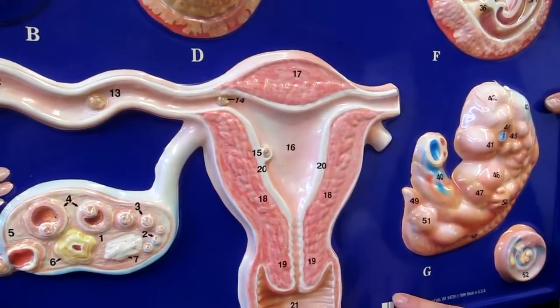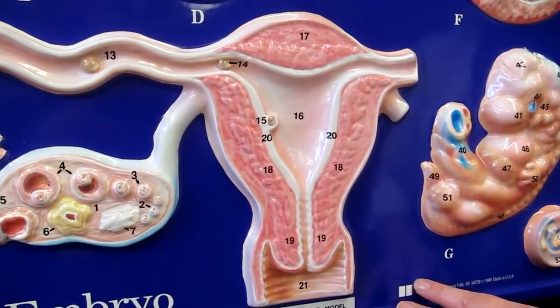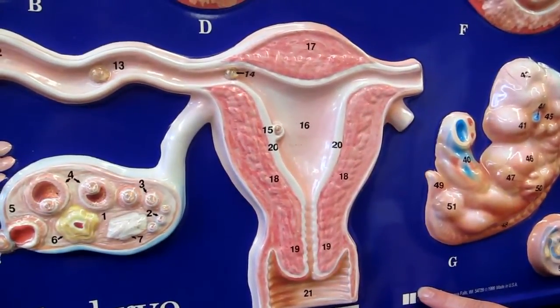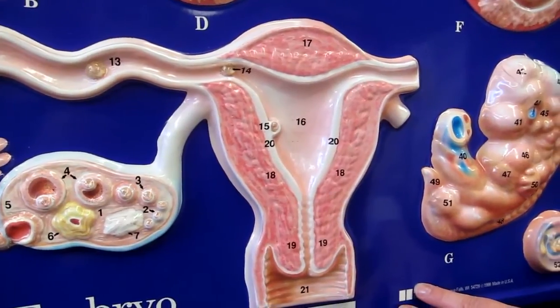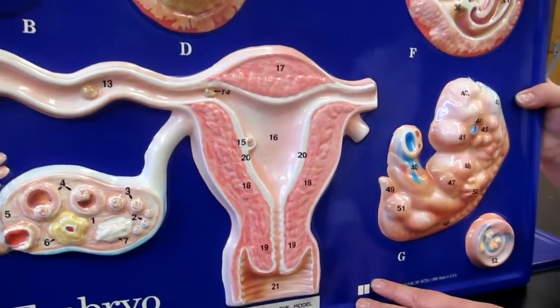Okay, as development progresses, we go through a gastrula stage. That's not pictured here, but that was the one where you had the 3 different germ layers present for the first time. So you may remember that from your textbook.